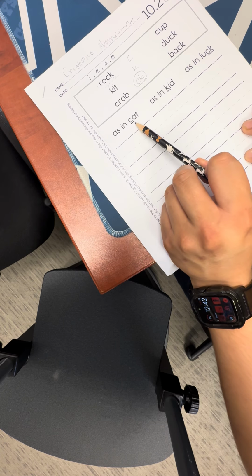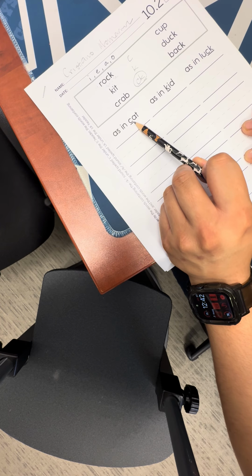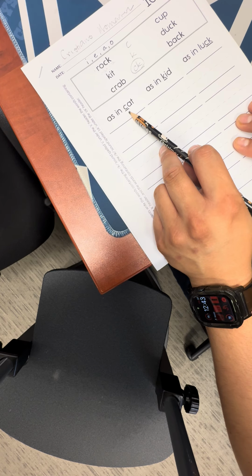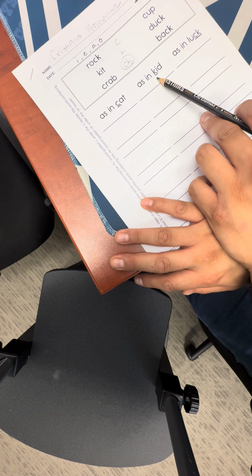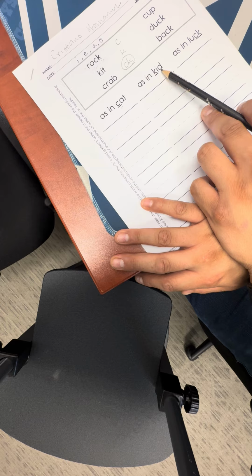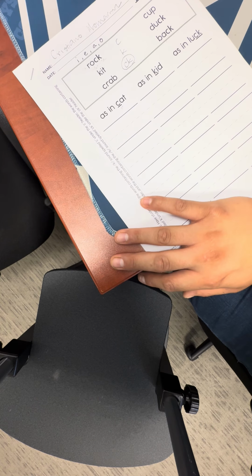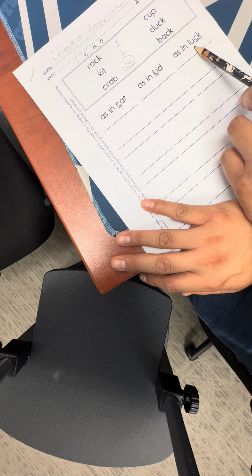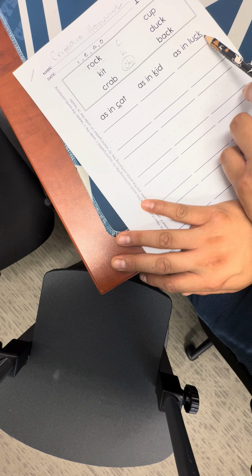So because it's a double letter consonant sound, what section do you need to put it under? Does the sound start at the beginning of the word, kind of like cat? Does it start at the beginning of the word, like the word kid? Or does it end at the end of the word, like luck?